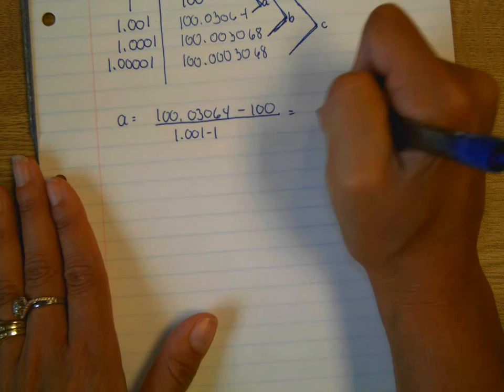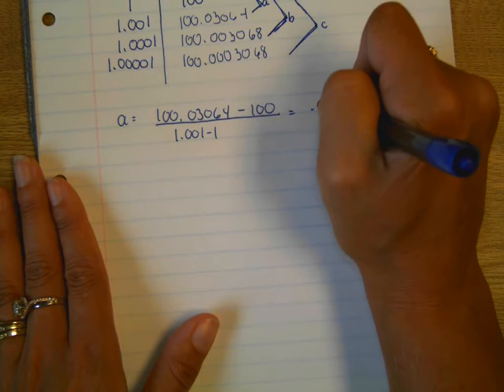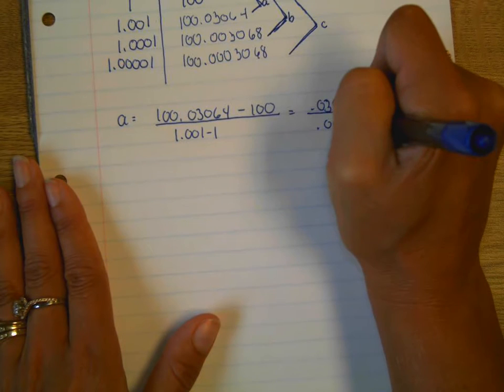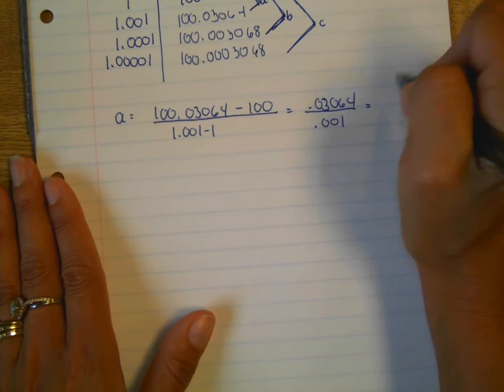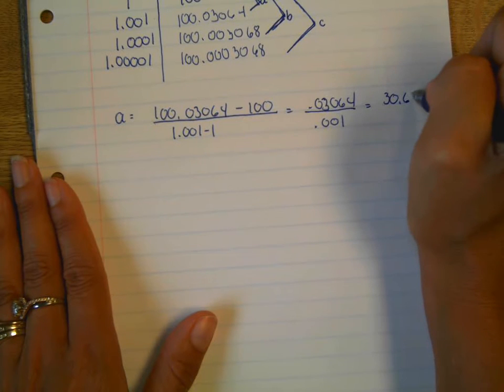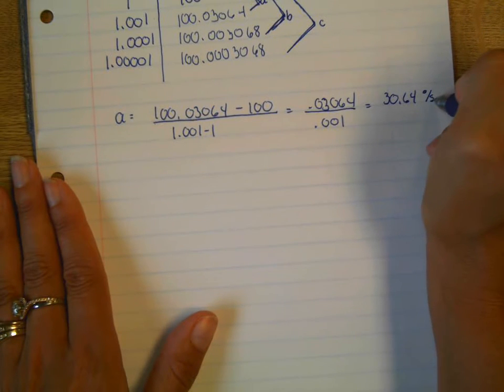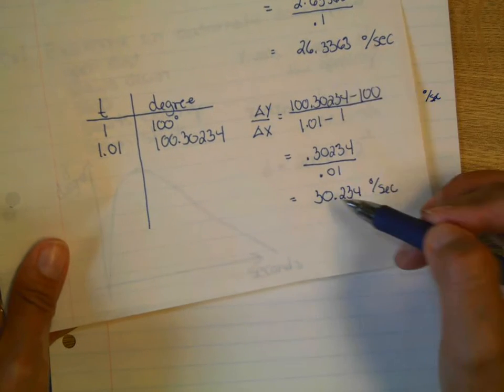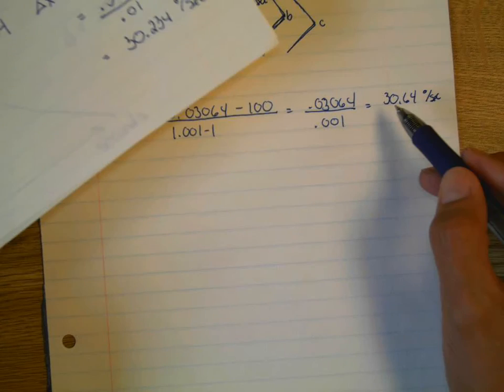Again, very easy to do, so 0.03064 over 0.001. So moving everything over 3 places, 30.64 degrees per second. Okay, so let's see what's happening. I went from 26.33 to 30.234 to 30.64.